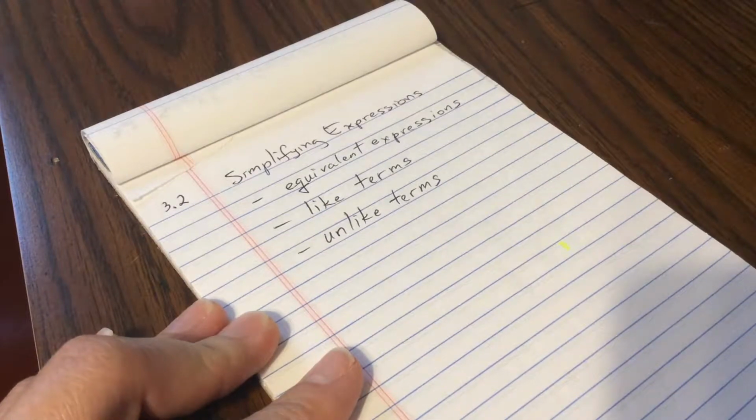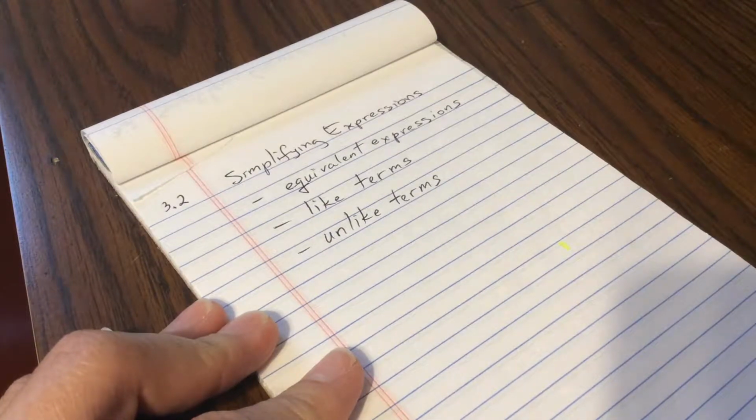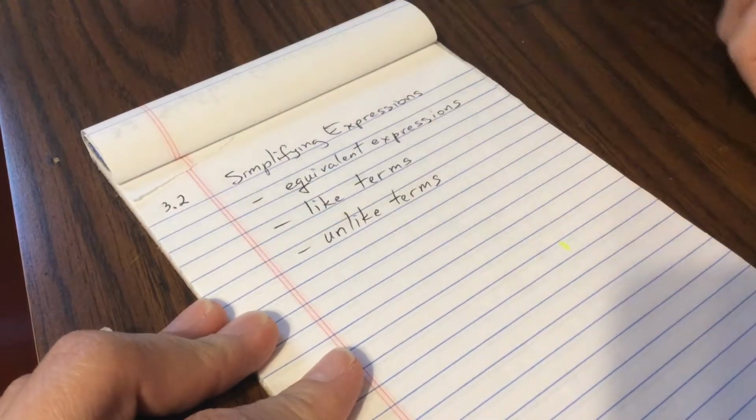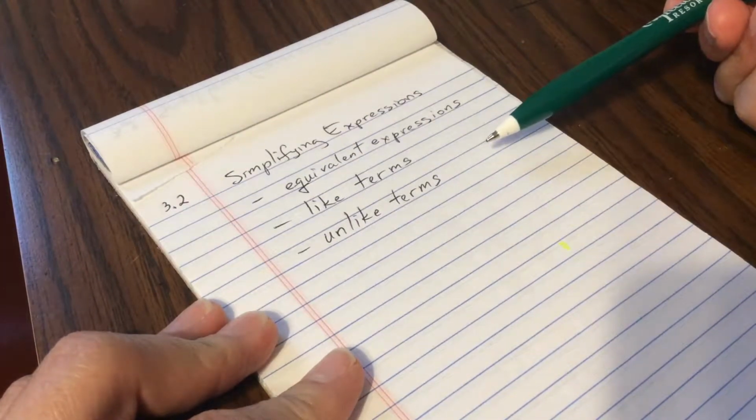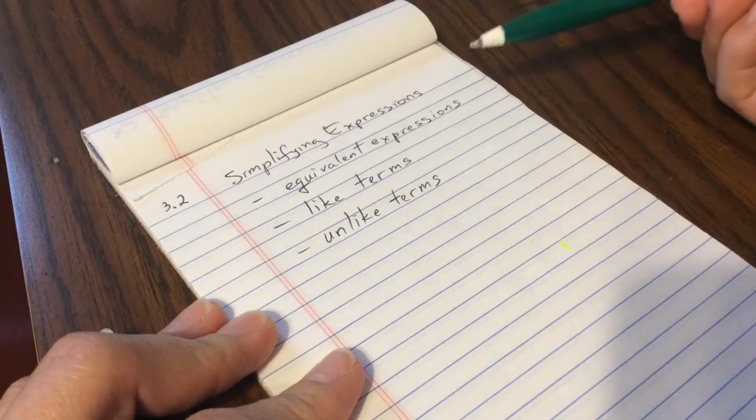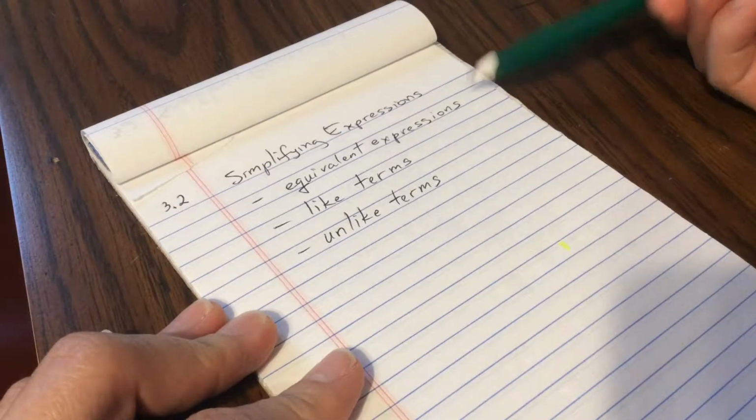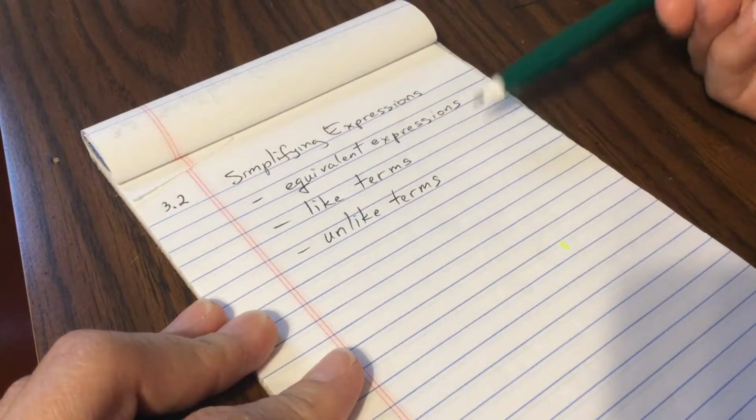Today we're going to talk about simplifying expressions. That's section 3.2 in the book. The three key words we want to make sure we understand are equivalent expressions, like terms, and unlike terms.